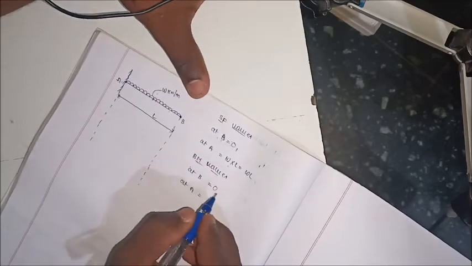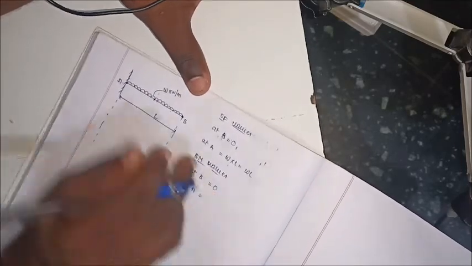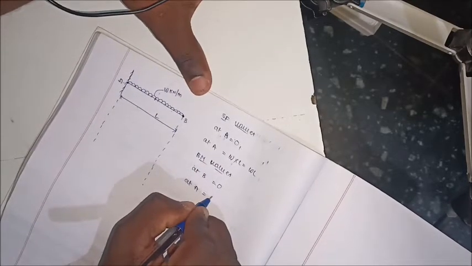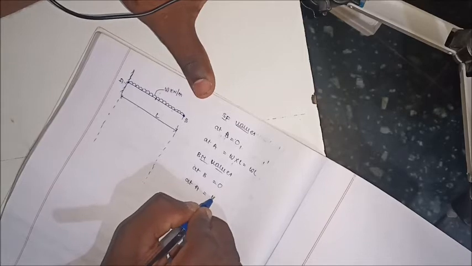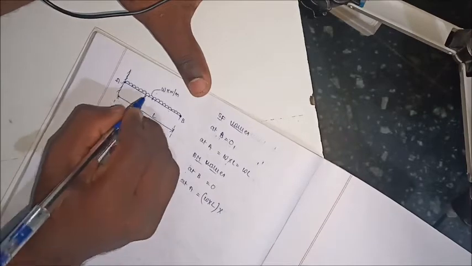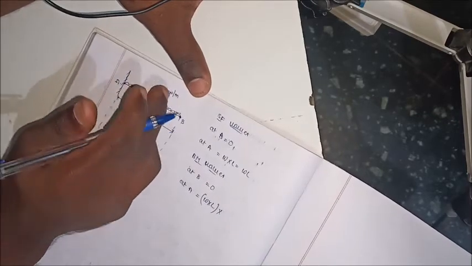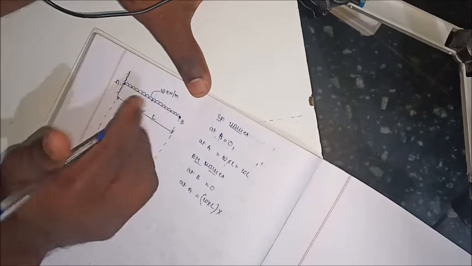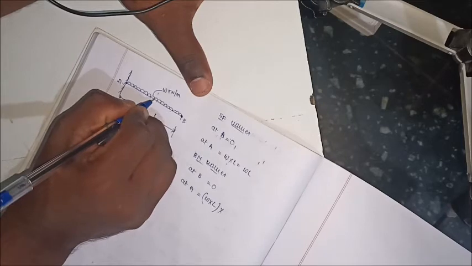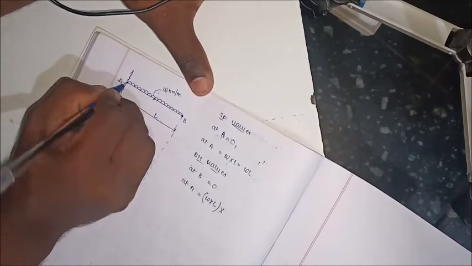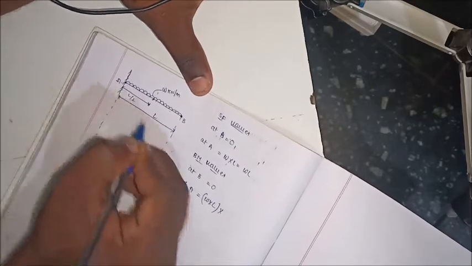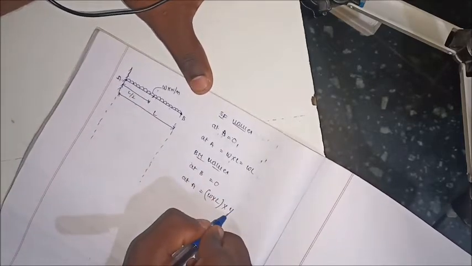First, the UDL is converted into a point load by multiplying with distance, so W into L. This is the point load, and it acts at the center of this UDL, so the distance from this center to A is L by 2.